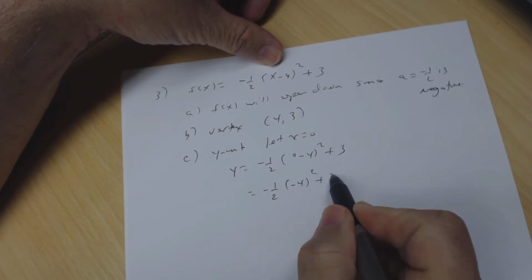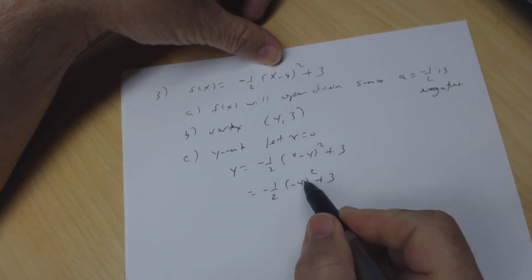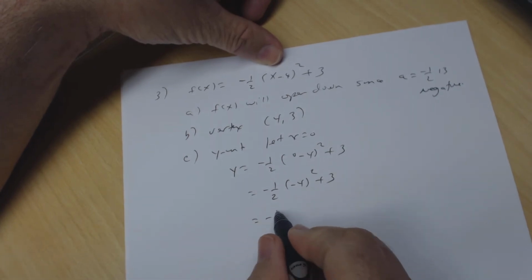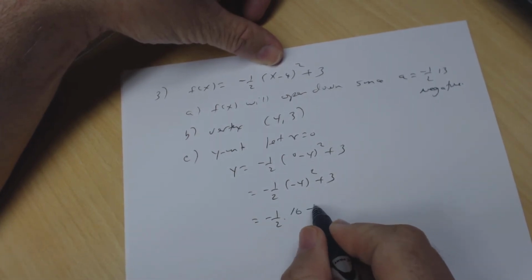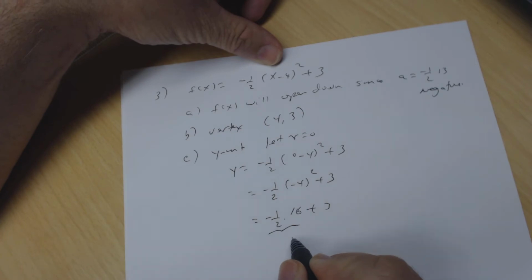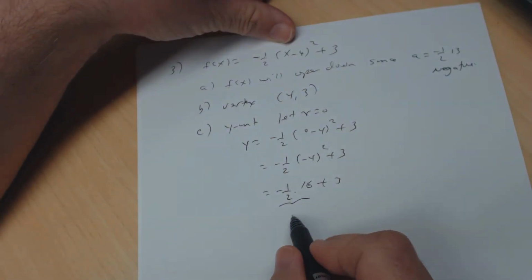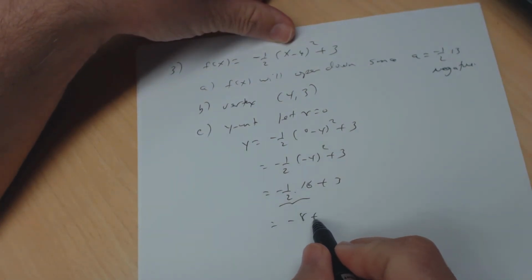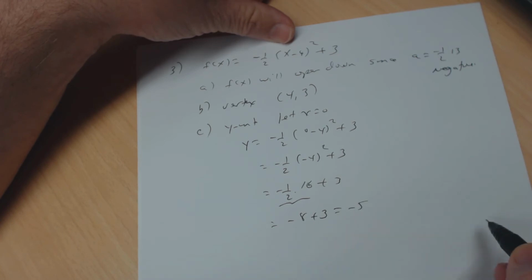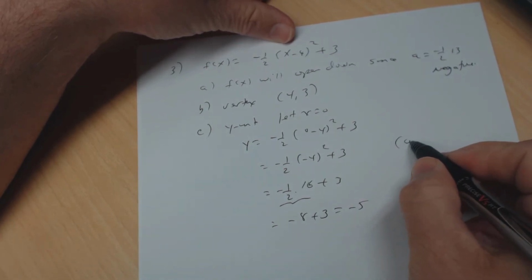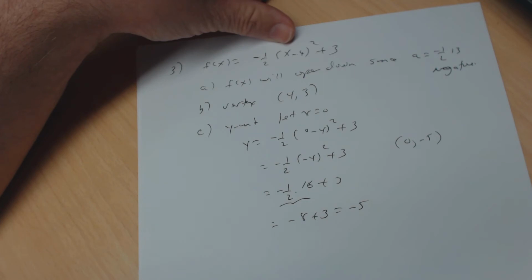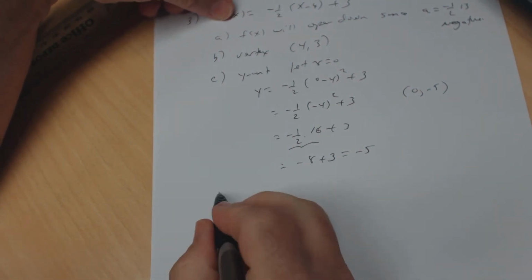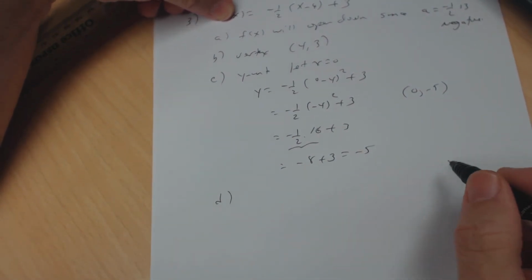Negative 4 squared is 16. 16 times negative 1/2 is negative 8. Negative 8 plus 3 is negative 5. So the y-intercept is negative 5, so (0, negative 5).